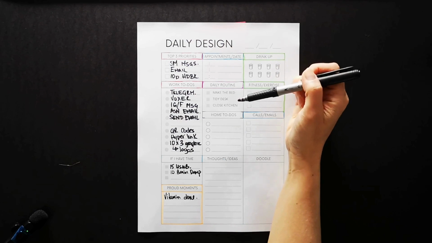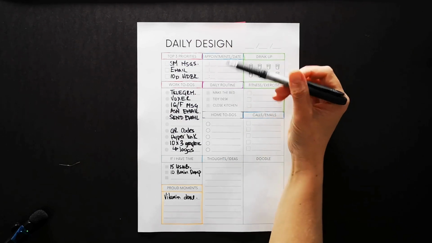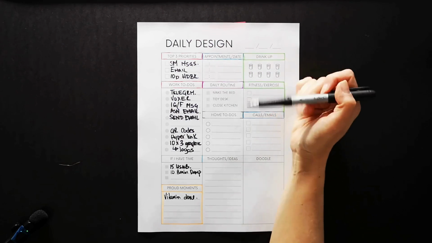Next, you have appointments, obviously self-explanatory here. Just plug them in with the exact time. These aren't typically movable, so they're there for you.